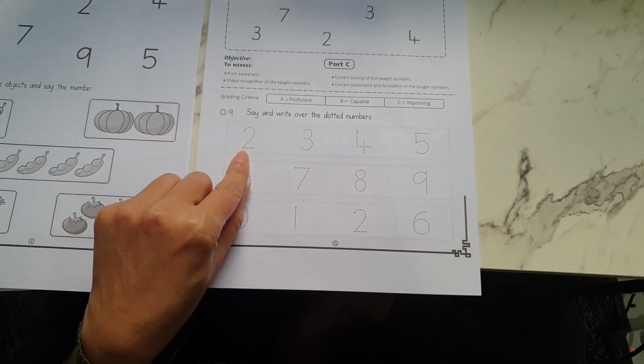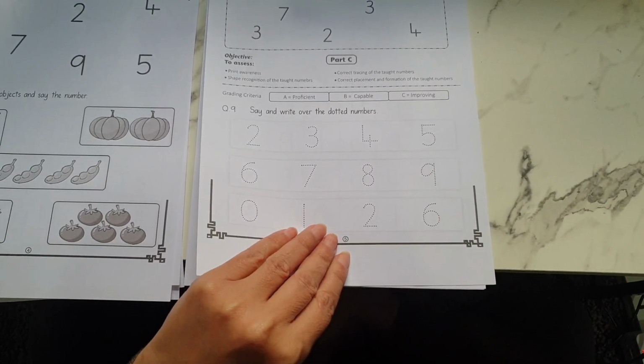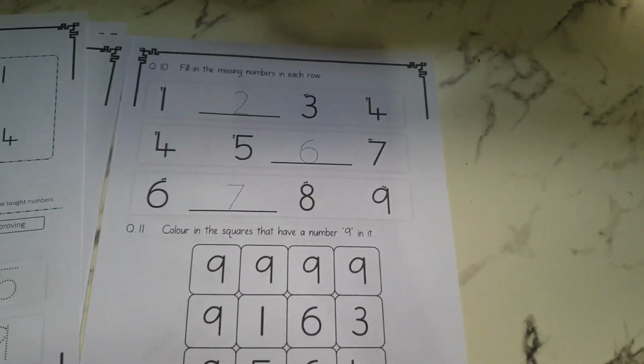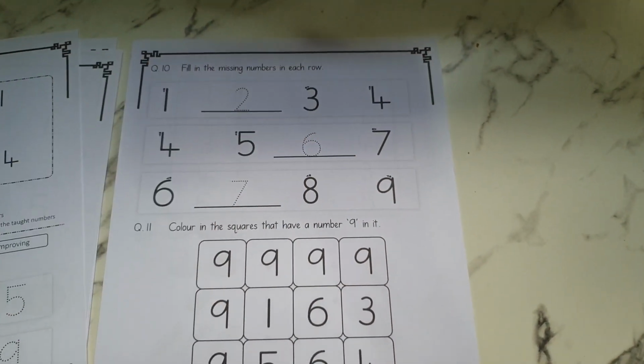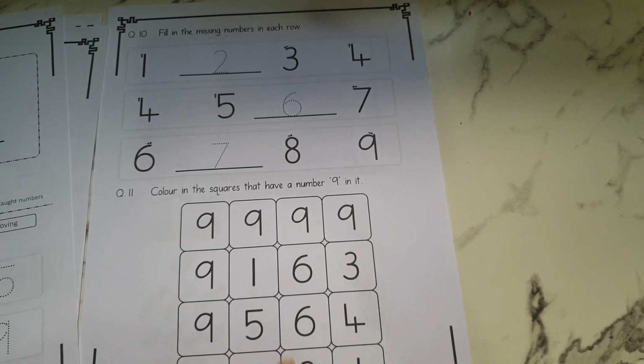So they have to say the number also and then trace over the dotted lines to complete the number. Here they have to fill in the missing numbers in the row, encourage them to read and then fill in the missing numbers. And here they have to color in the squares that have number 9 in it.